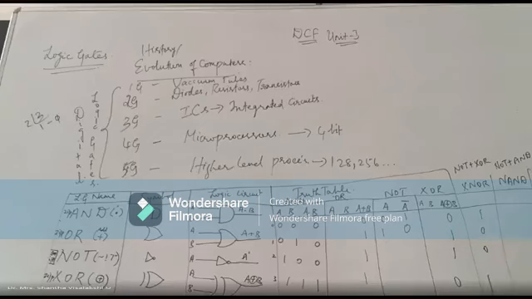Am I right, all of you? XNOR is nothing but the complement of XOR because you are adding a NOT. So if XOR is 0, 1, 1, 0, XNOR will come out with 1, 0, 0, 1. Complementing XOR will give you XNOR.